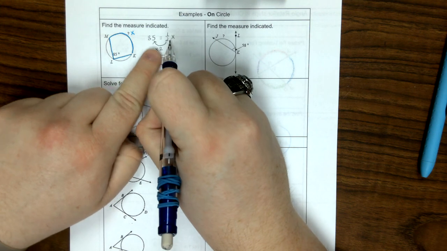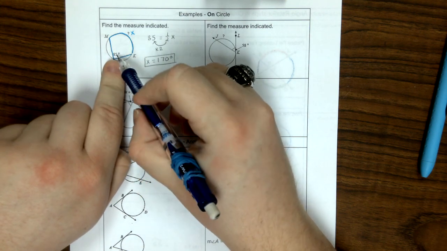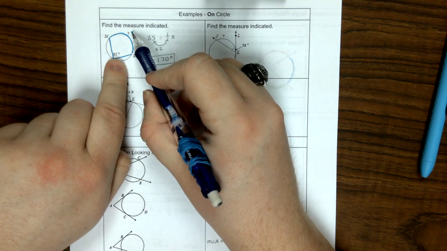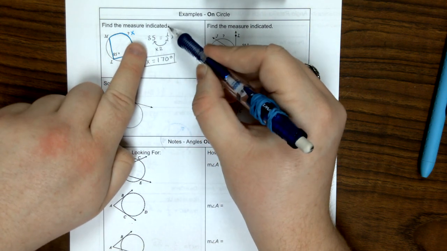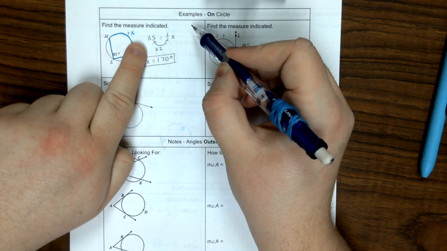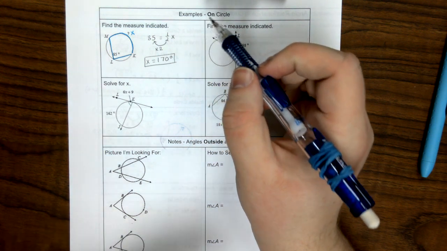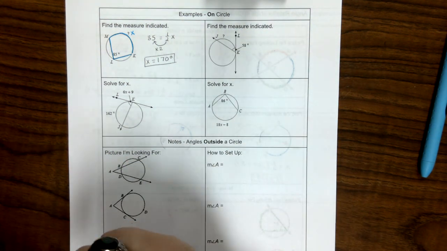Reversely, they could have had the X down here at the angle and given you the arc measure, in which case you would have X equals 1/2 times some number. And so you would just evaluate that. 1/2 times 170 or whatever. Okay.